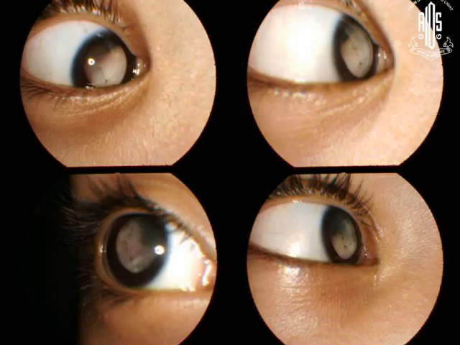This is a 6-year-old child presenting with a white reflex. So is it retinoblastoma? It is obviously not a cataract. The lesion is behind the lens, but something is different. It looks like a little bit of glial tissue also.